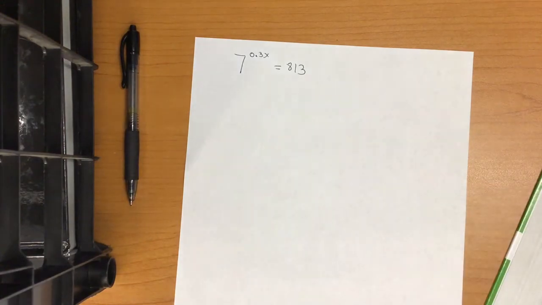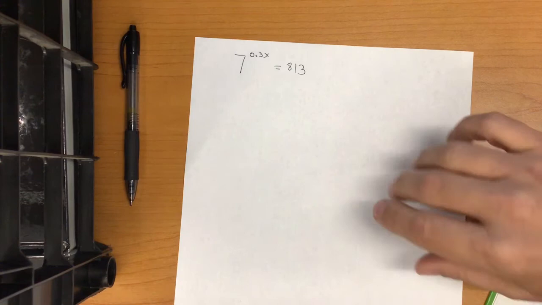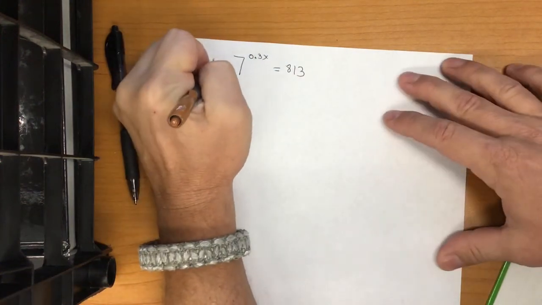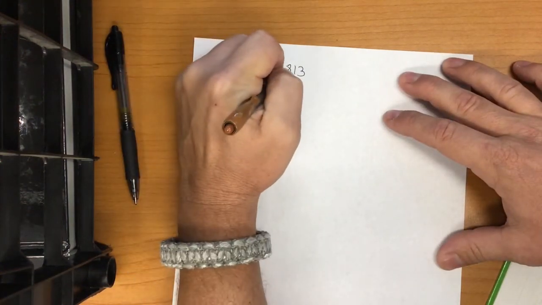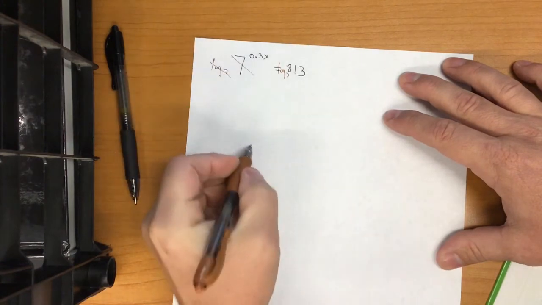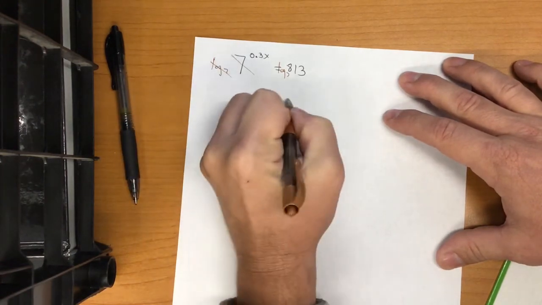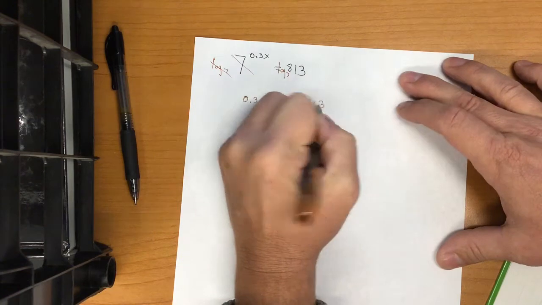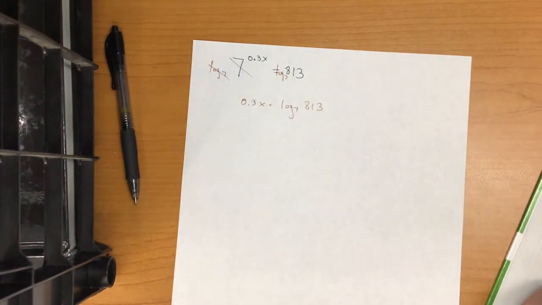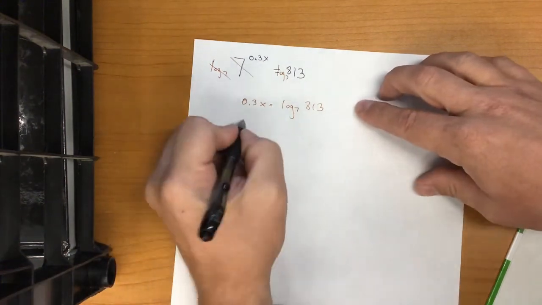So we're going to do a similar trick, but different. Instead of getting an exponent to cancel a log out, we're going to be taking a log to cancel an exponent. So I'm going to take log base 7 of both sides, because that cancels over here. And over here, I have log base 7 of 813. The problem is that's not a number right off the top of my head. So I'm going to have to use change of base on this side.